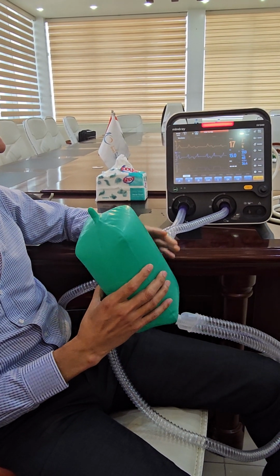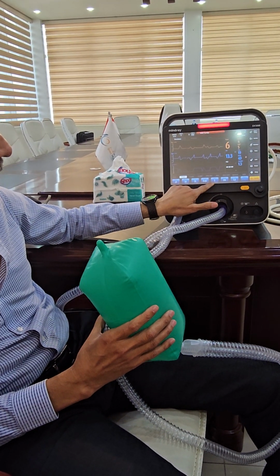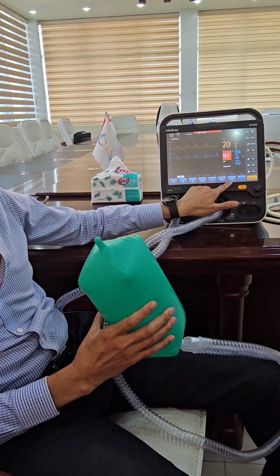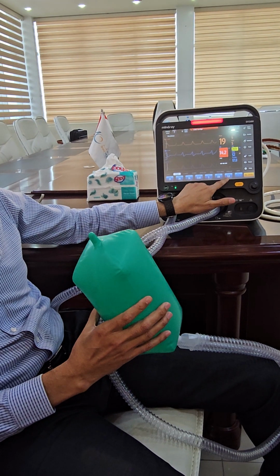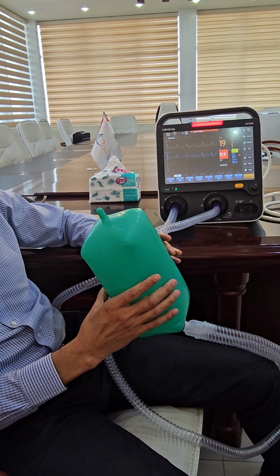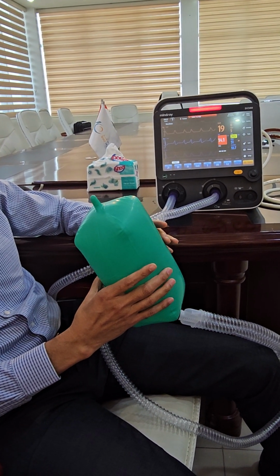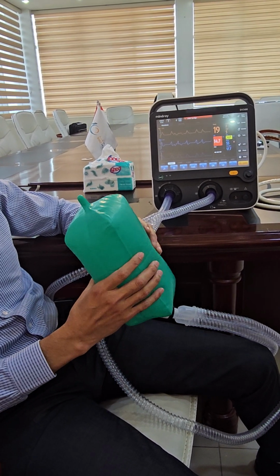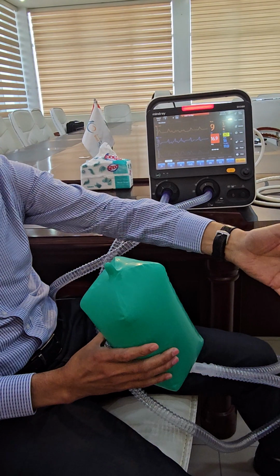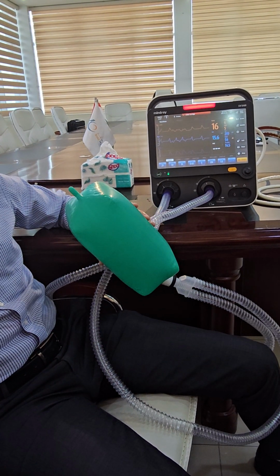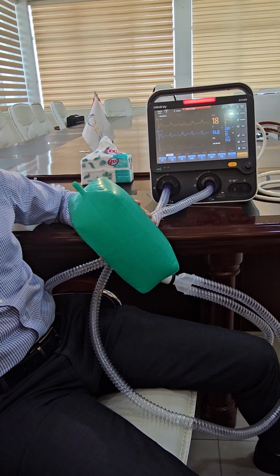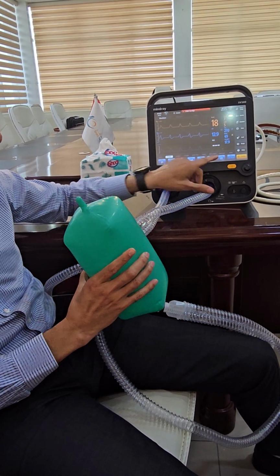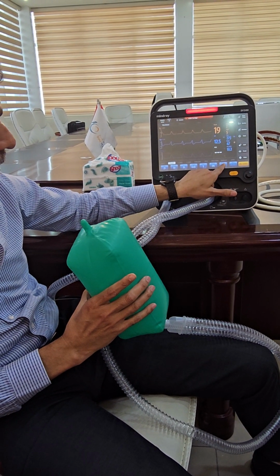Why? Because I determine the trigger. What is the trigger here? You see the trigger is 1 liter, and then it will trigger. This effort is mild, so it's not giving. Once it's a good effort, it will trigger. We'll talk about the trigger later on. Trigger means that to give an assisted breath, the patient needs to pass the preset value.